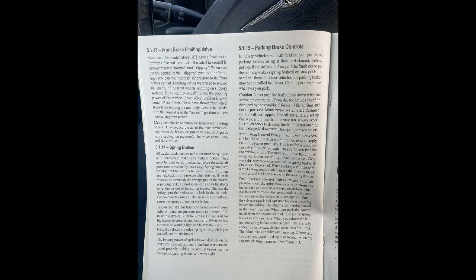5.1.14 Spring brakes. All trucks, truck tractors, and buses must be equipped with emergency brakes and parking brakes. They must be held on by mechanical force, because air pressure can eventually leak away. Spring brakes are usually used to meet these needs. Powerful springs are held back by air pressure when driving. If the air pressure is removed, the springs put on the brakes. A parking brake control in the cab allows the driver to let the air out of the spring brakes. This lets the springs put the brakes on.